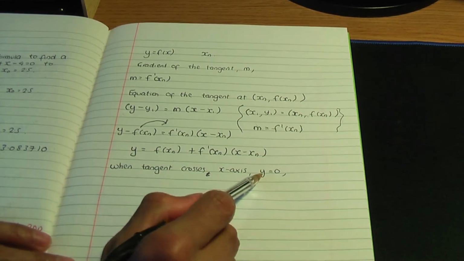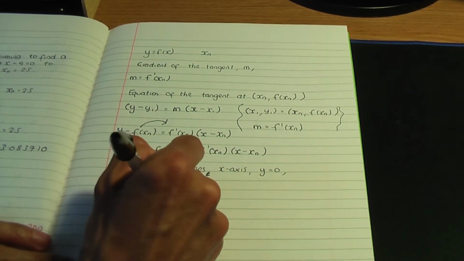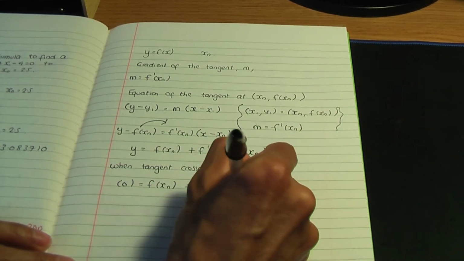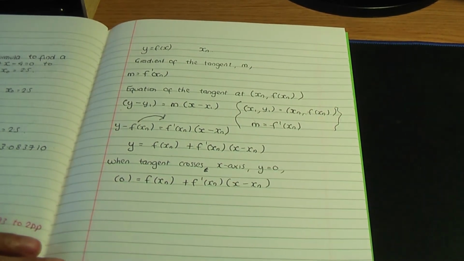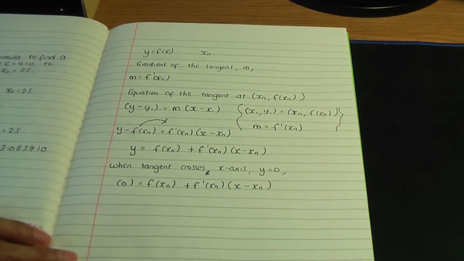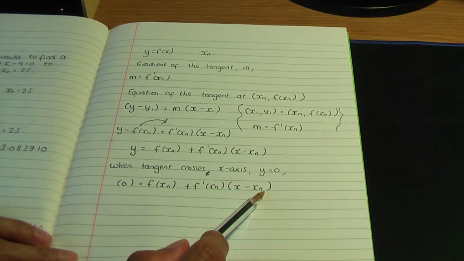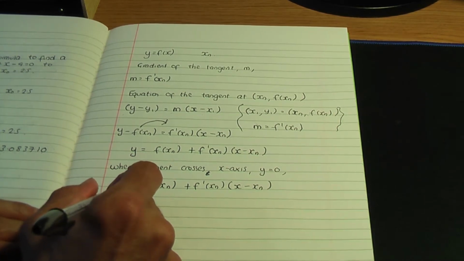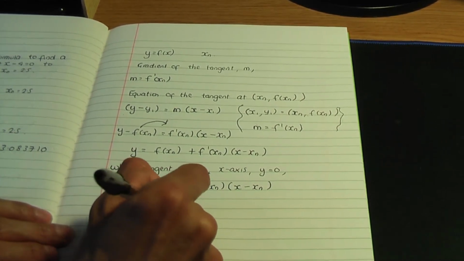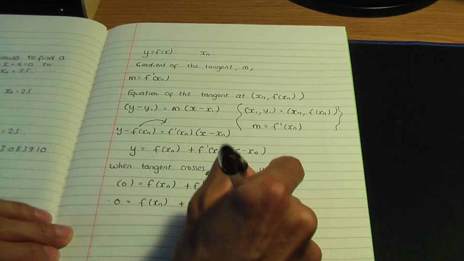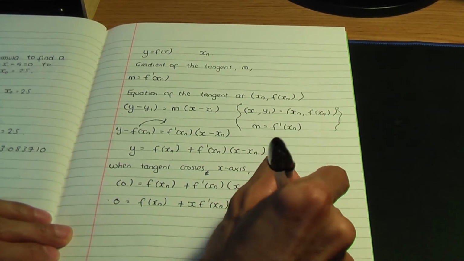So if I replace the y by 0, we're going to have 0 is equal to f of xn plus f primed of xn into x minus xn. Okay, and let's find the x coordinate where this tangent crosses our x-axis. So let's do some rearrangement. First of all, if I multiply the brackets, 0 will be f of xn plus x f primed xn minus xn f primed xn.